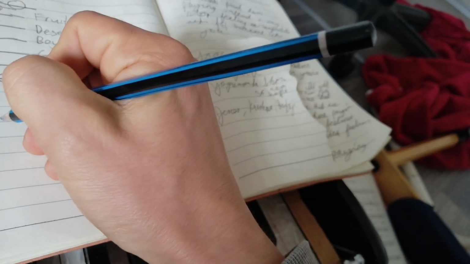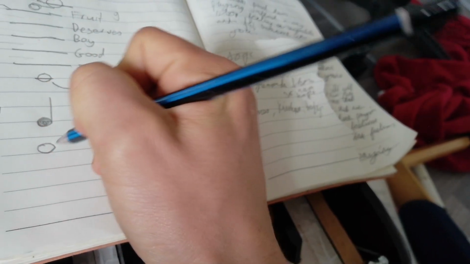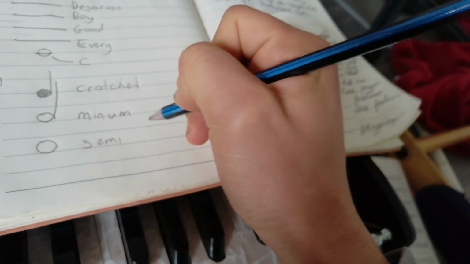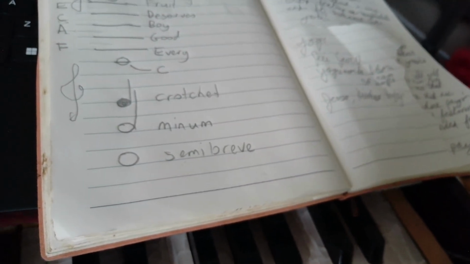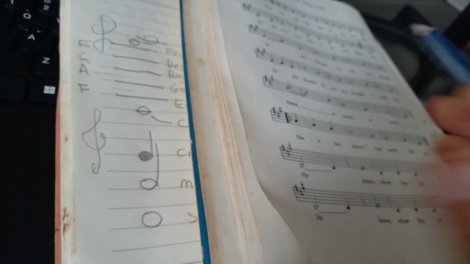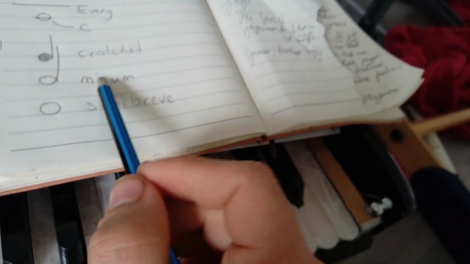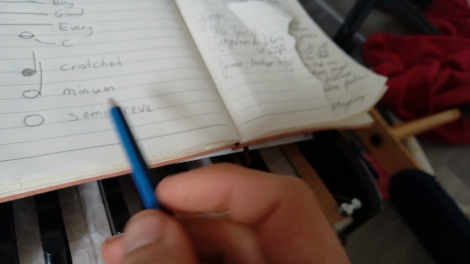So this corresponds to a crotchet, this a minim, and this a semibreve, so it's played for the length of 1 bar. Okay, so crotchet, minim, semibreve. We also have a quaver, which is half the length of this note. This is half the length of that note. So a minim is half the length of a semibreve. A crotchet is half the length of a minim. And so a semibreve is played for 1 bar.